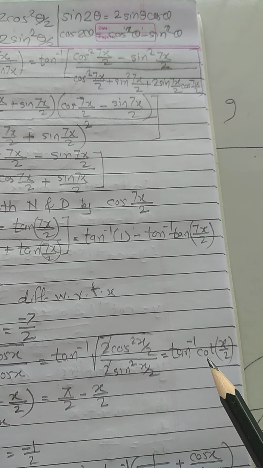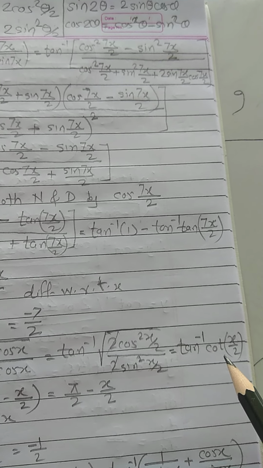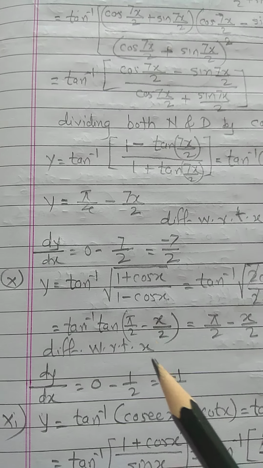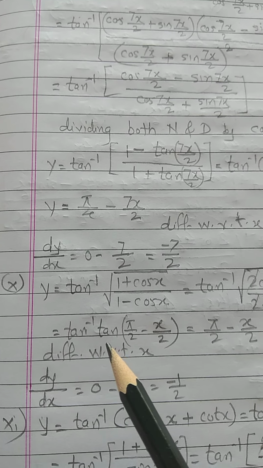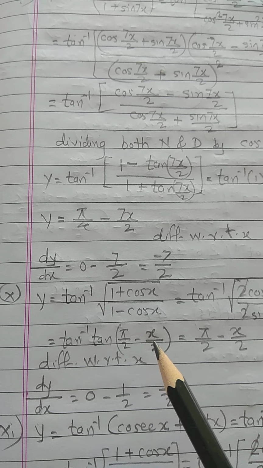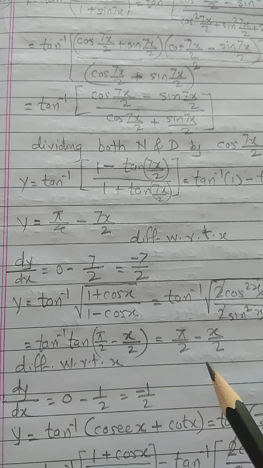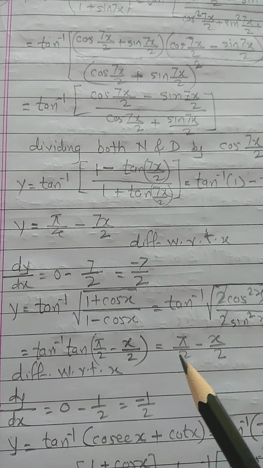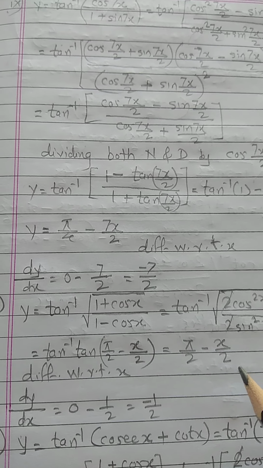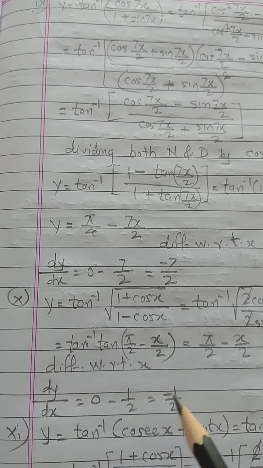We will convert this cot into tan of 90 minus theta. So tan inverse of tan of theta is now pi by 2 minus x by 2. The derivative of this constant pi by 2 is 0. The derivative of x by 2 is half, and the minus sign is as it is.